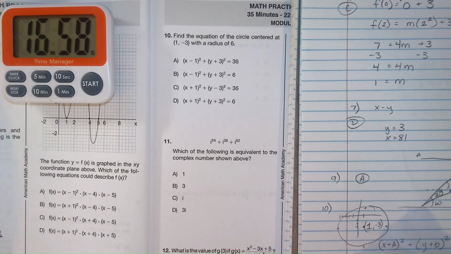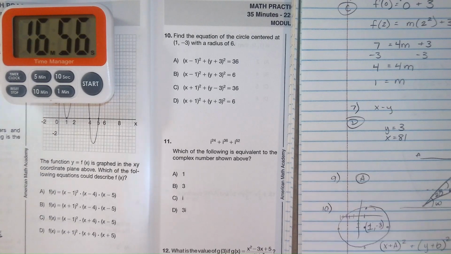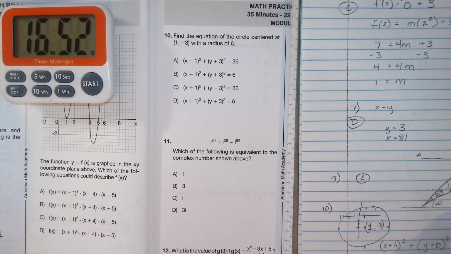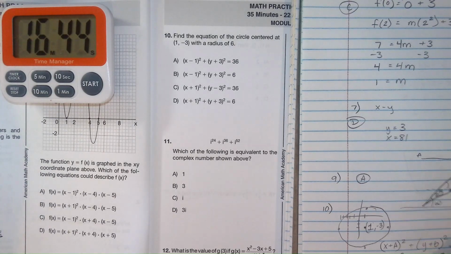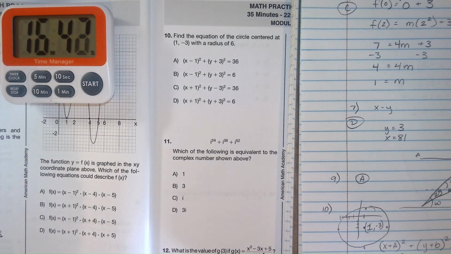It's going to be x minus 1 to put your center point at x equals 1. And your y will be y plus 3. And we're going to add these together. And then, of course, r is 6, squared is 36. Is that one of the answer choices? It is A.